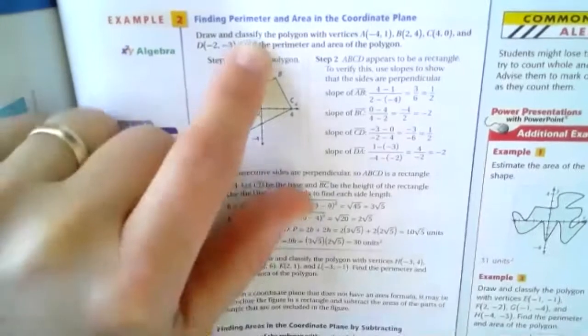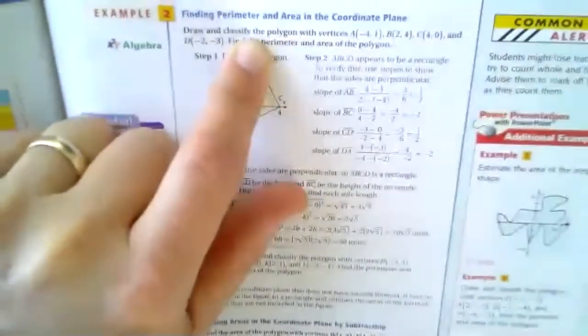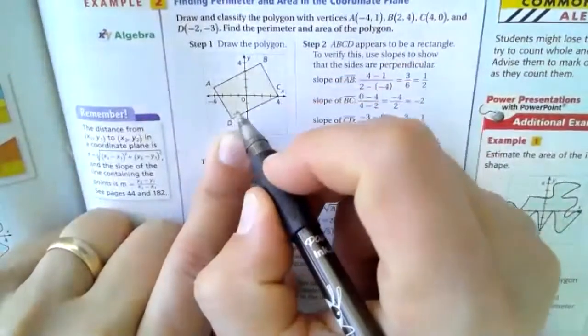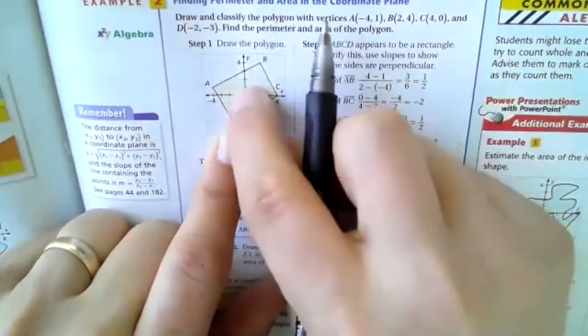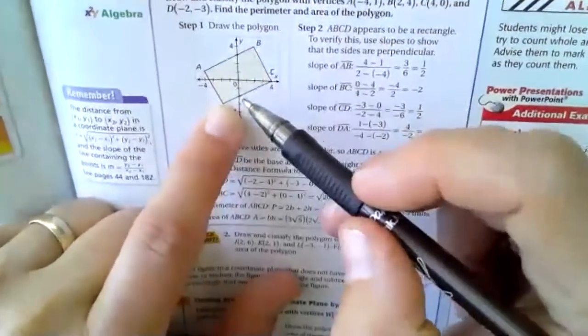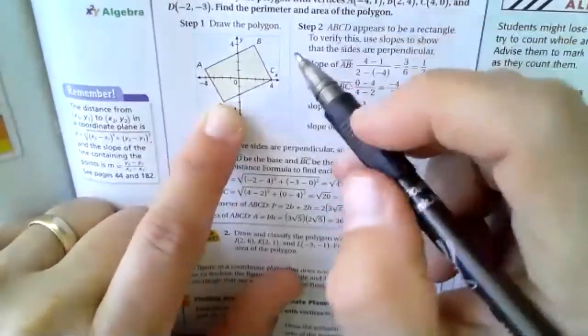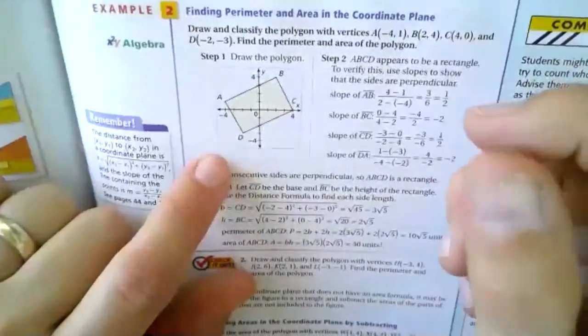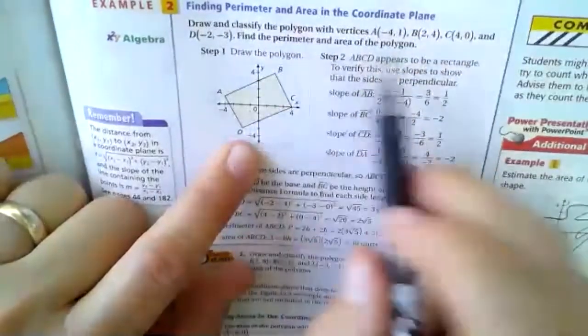So we're going to find perimeter and area of this situation here. So perimeter is the distance around the shape, and area is the number of squares. You can estimate that like we did just a second ago, but sometimes your shapes get too big, right? To actually count all those squares, it's too much trouble. So we're going to use math the best we can.